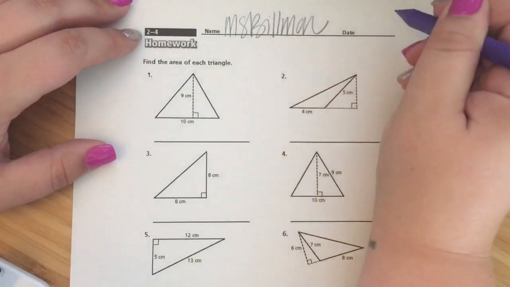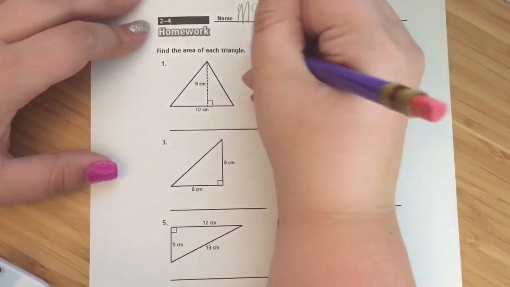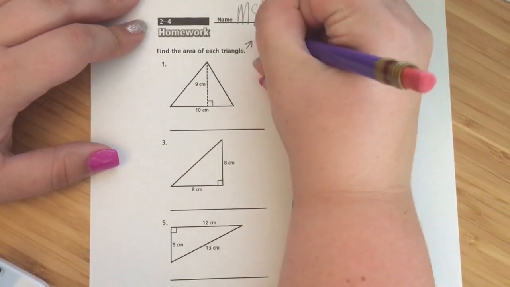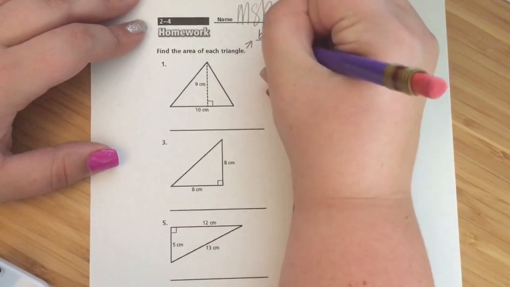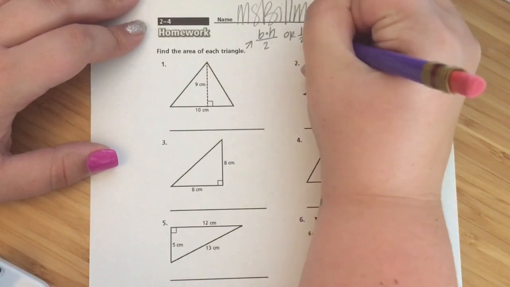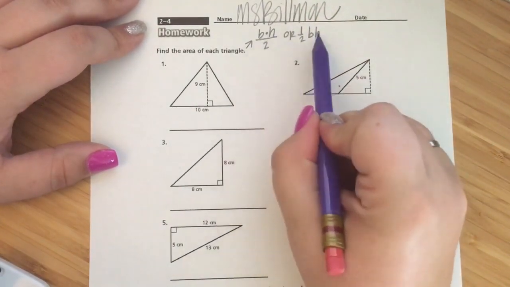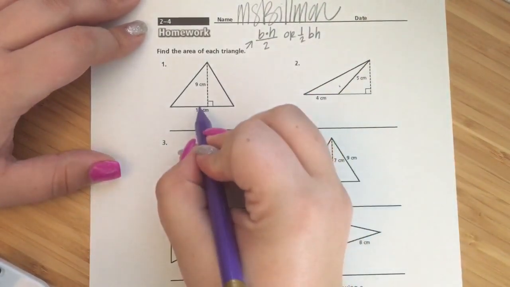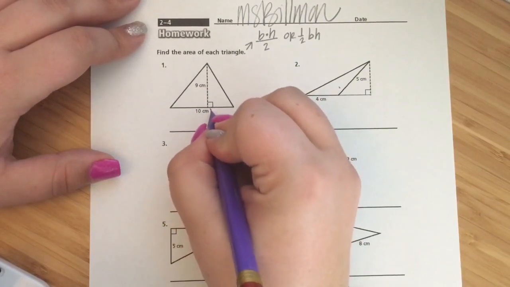We're going to find the area of each triangle. Even though these are not necessarily all right triangles, we are still using the same formula, which is base multiplied by height divided by 2. Or I could use 1/2 base height, which, multiplying by 1/2, is the same as dividing by 2. I know, kind of crazy.